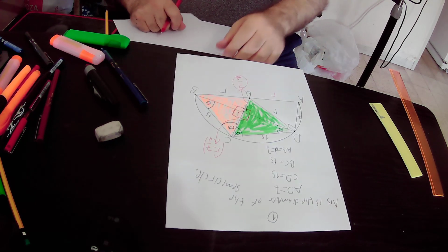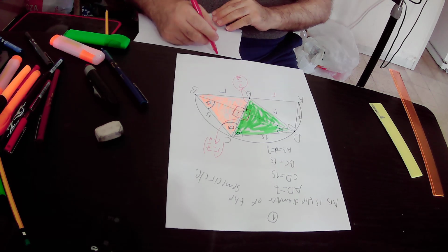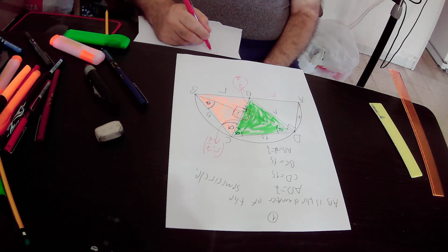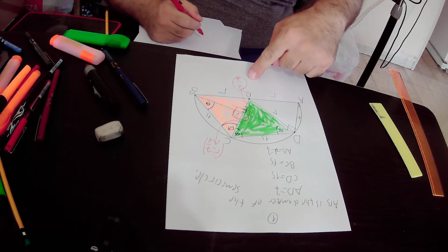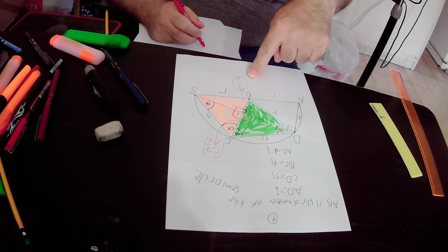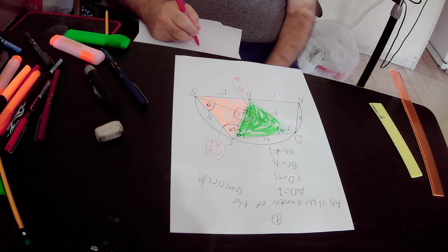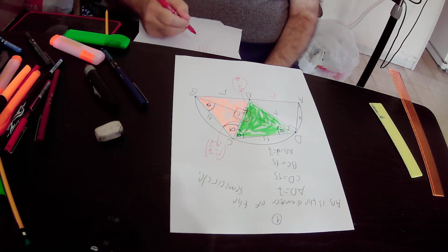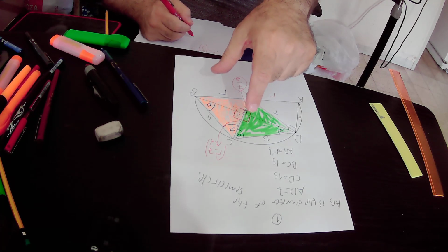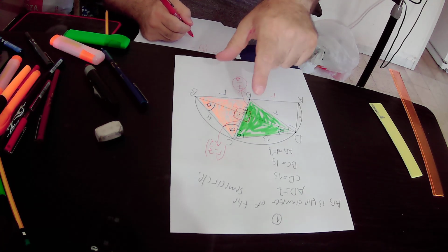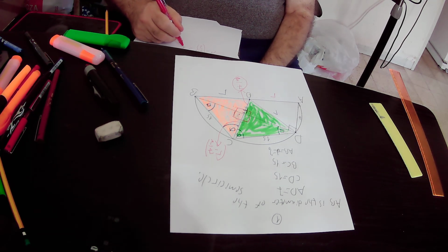But what is the value of OB? OB equals R, the radius of the circle. So OB squared is R squared, minus OE squared. What is the value of OE? OE equals 7 over 2 units, so OE squared is 7 over 2 squared. All equals CB squared. CB equals 15 units, so CB squared is 15 squared, and 15 squared is 225.